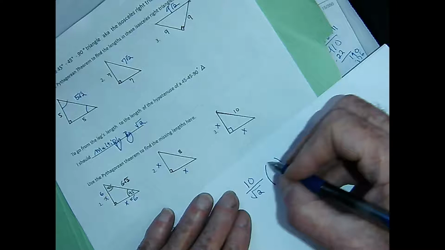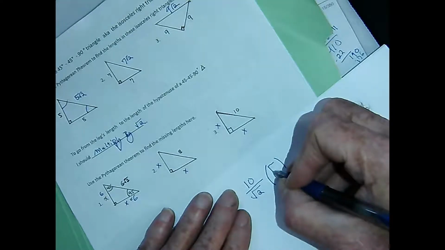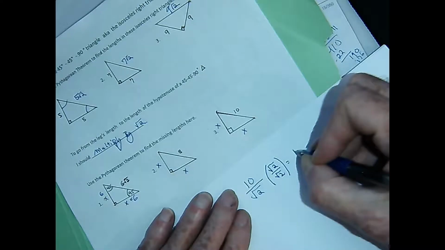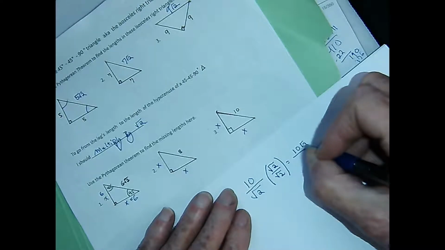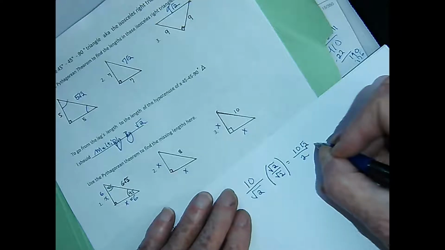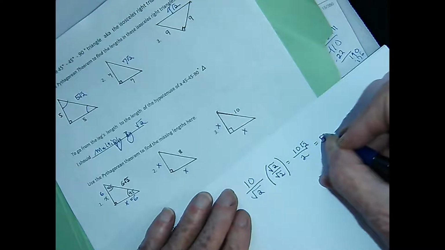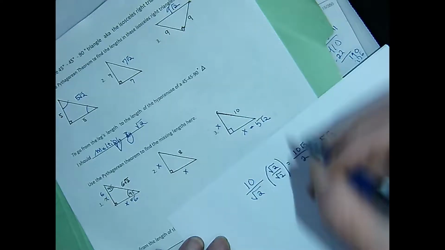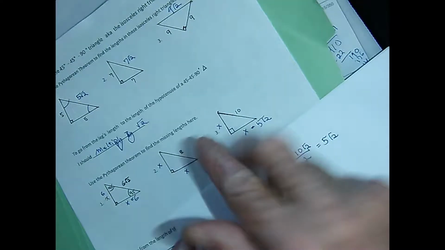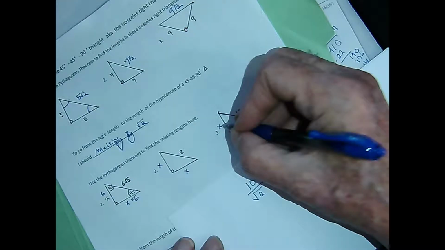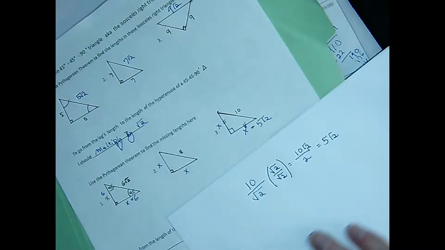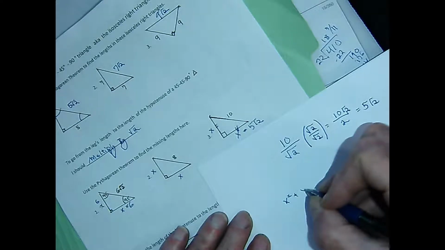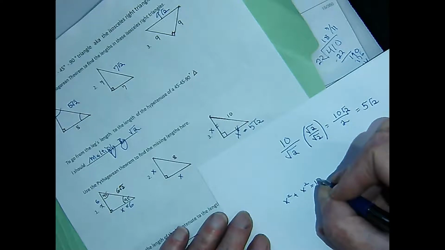I don't want to change the value, though, so let's multiply by the number 1. The square root of 2 over the square root of 2, which would give me 10 root 2 over a plain old 2. So those lengths are going to be 5 times the square root of 2. And I don't doubt that you knew that ahead of time. That's okay with me. 5 root 2 for each of those. This length would have been the same, huh? I'm going to hit it with the Pythagorean theorem. We're going to verify that one more time. X squared plus x squared is equal to 10 squared.